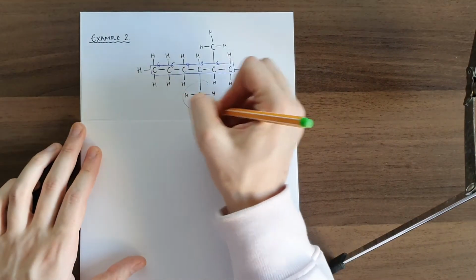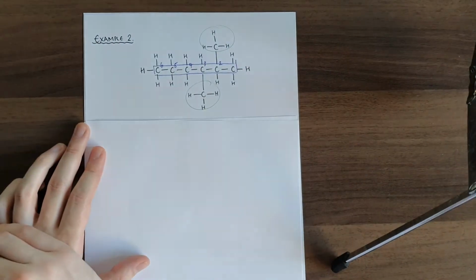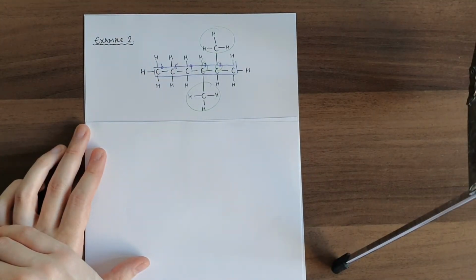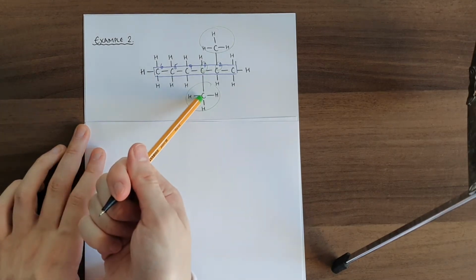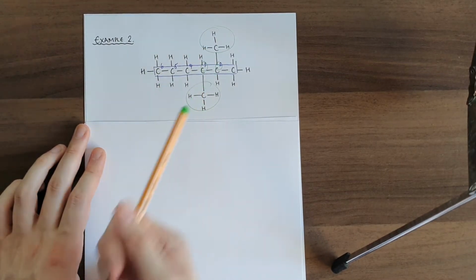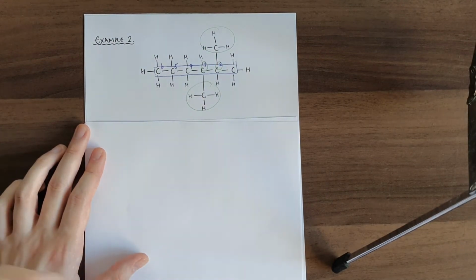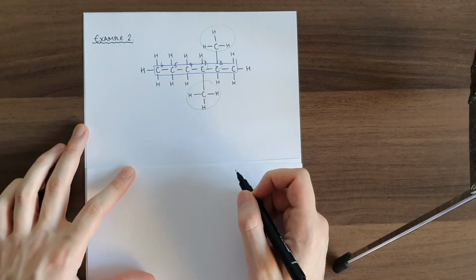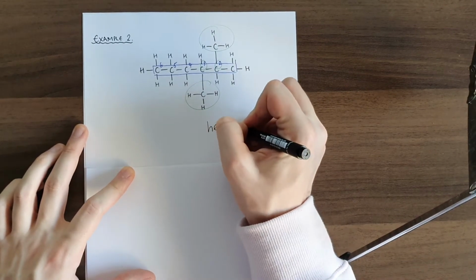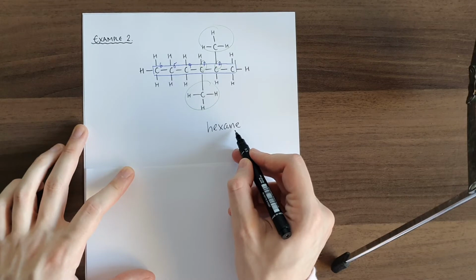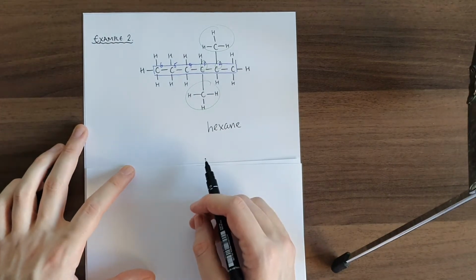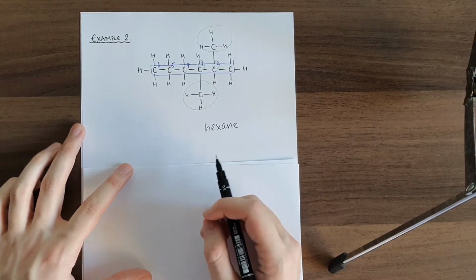So we have a branch here and we have a branch here. So we have a branch on carbon 2 and a branch on carbon 3. Given that we know the names of these branches are methyl branches because they contain 1 carbon, we have enough information to go ahead and systematically name this compound. As I say, 6 carbons in the longest chain, so this is some kind of hexane because it's an alkane, and we have 2 branches. Now this is slightly different from our previous example because if we have more than one of the same type of branch, we need to use a little extra prefix, which I will show you now.